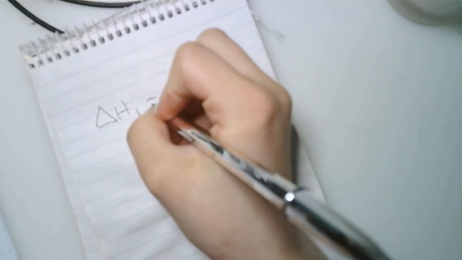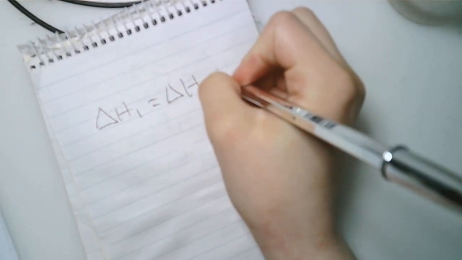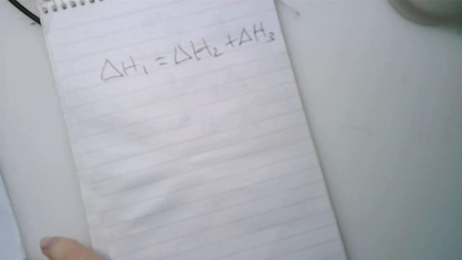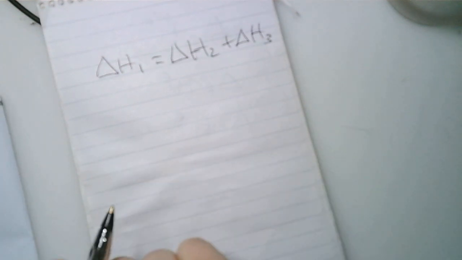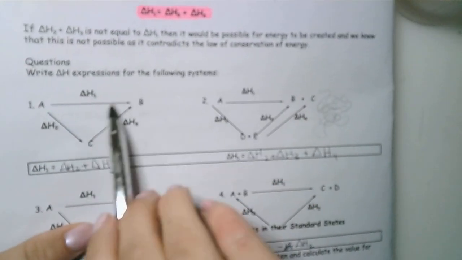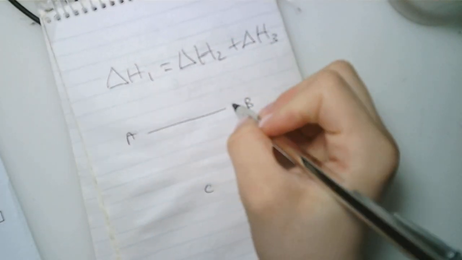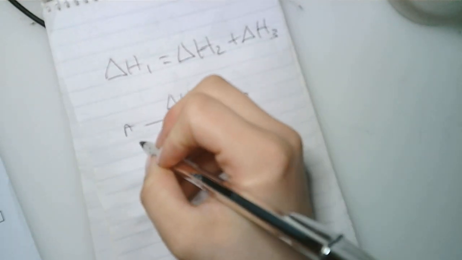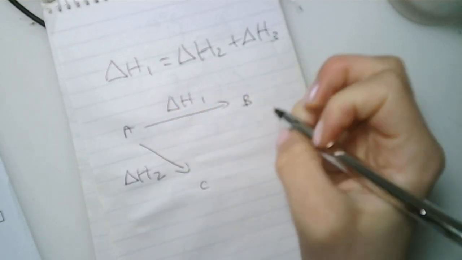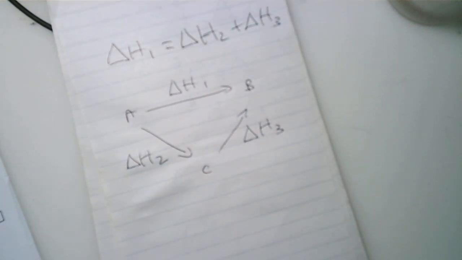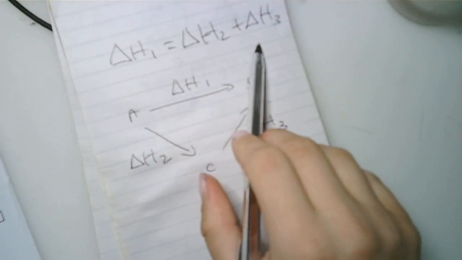We can also do an equation for that. So enthalpy change 1 is equal to enthalpy change 2 plus enthalpy change 3, and you can use these to write expressions for systems. As an example, I'll draw this one out: A, B, C. This is enthalpy change 1, this is enthalpy change 2, and this is enthalpy change 3. If you work this out, it basically equals this equation.